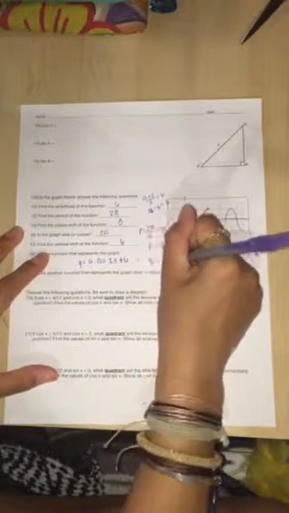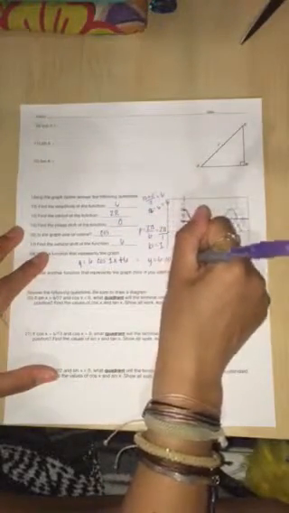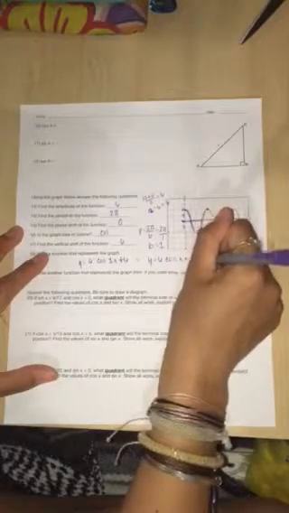So I can say cosine 1x minus h, but I don't have an h, right? My phase shift is 0, so now I'm going to jump right to my vertical shift, which is 6. Y equals 6 cosine x plus 6.